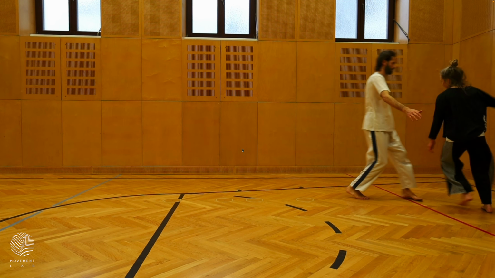This will change the leverage of the leg, changing the direction, enabling me, without really stopping the movement, to just redirect it to the opposite side. And here we continue, and then go back to normal speed. And here we continue moving around.